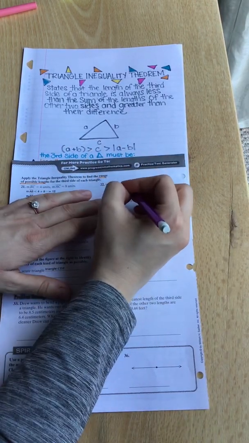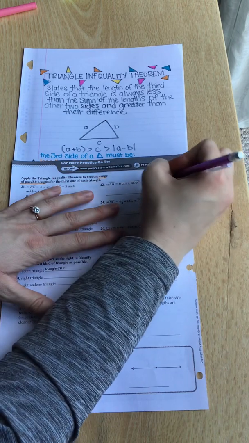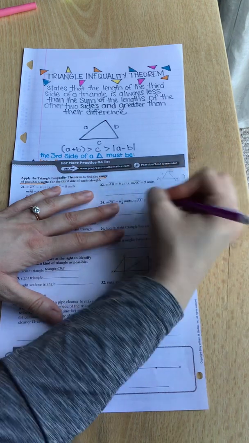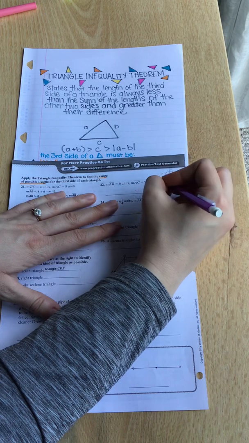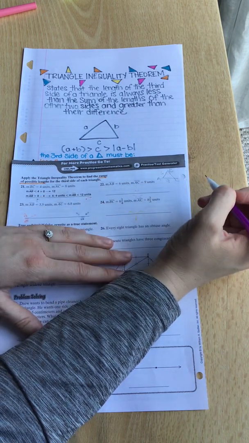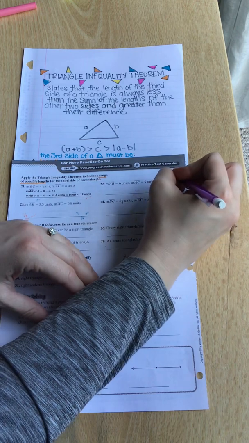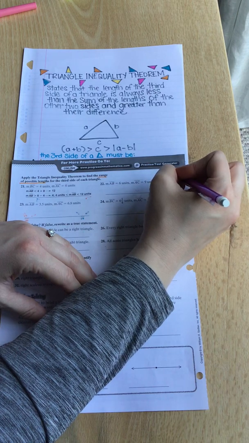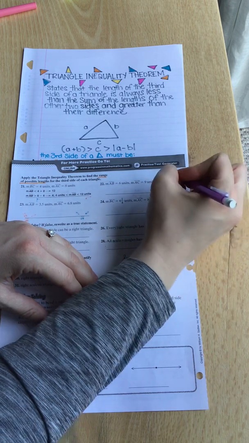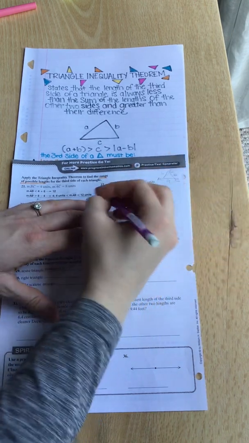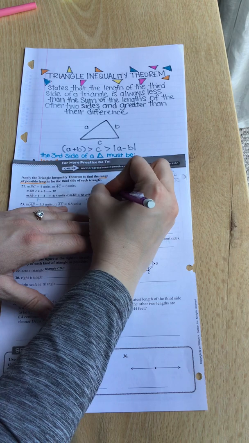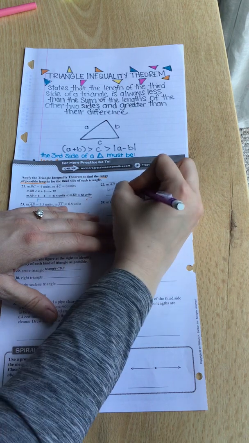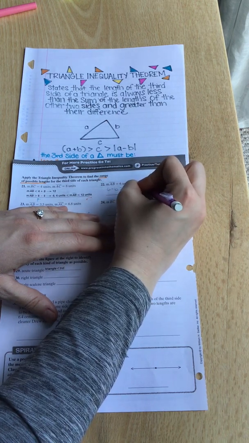So AB, AC, I'm going to just draw my triangle out real quick. A, B, C. They're saying AB is 6. They're saying AC is 9. And they want to know what BC could be. I'm going to make this B, and I'm going to say 6 plus B is greater than 9. And 9 is greater than the absolute value of 6 minus B.